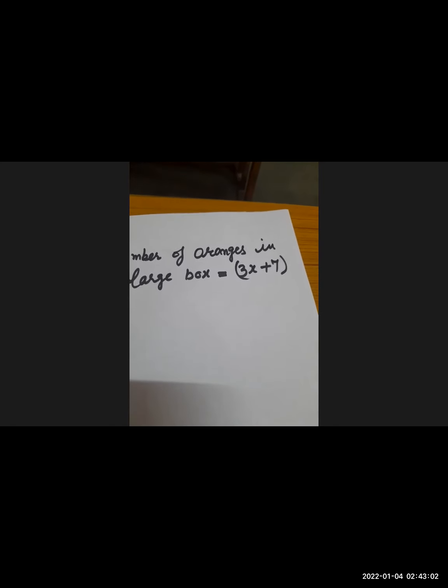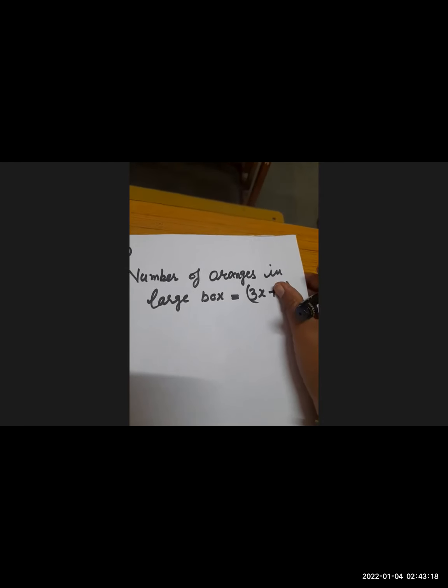Harsha scores in math 15 more than 3/4 of her score in science. If she scores X marks in science, find her scores in mathematics. Yes, friends, suppose she scored X marks in science.